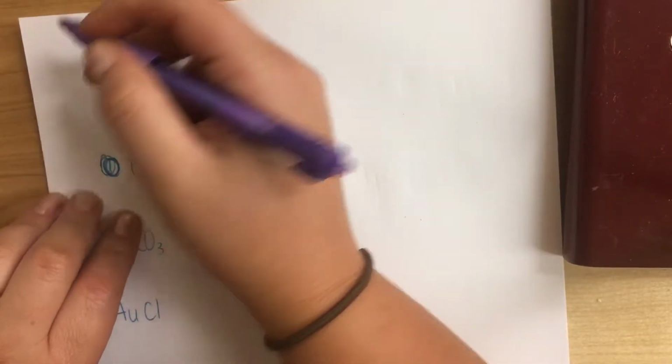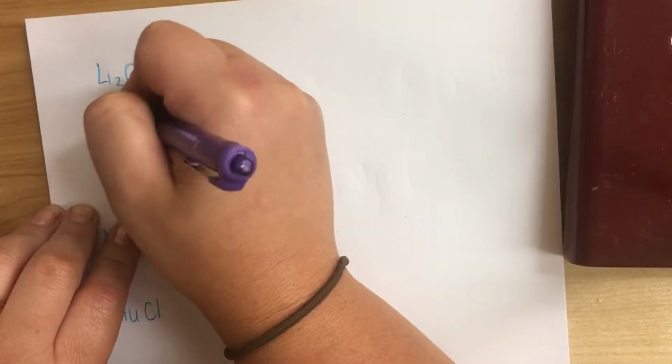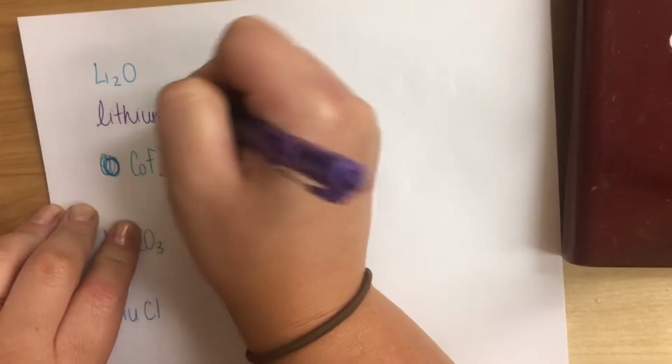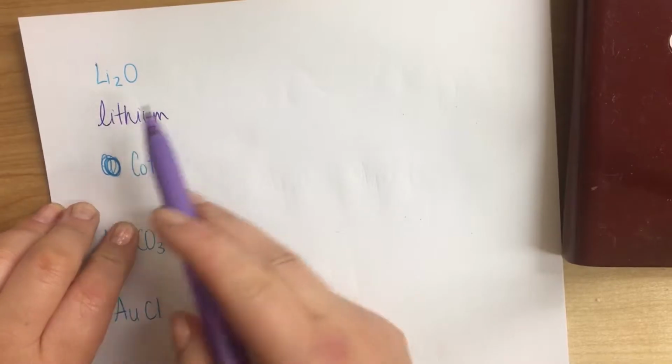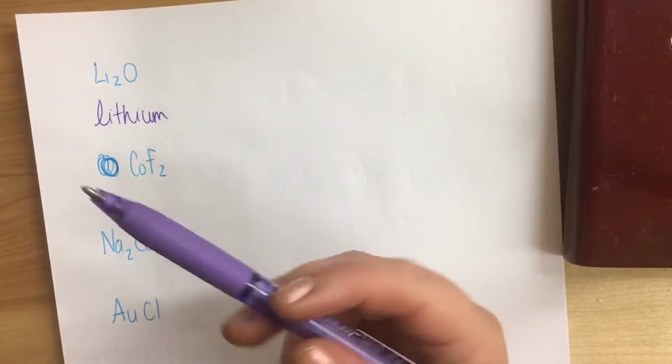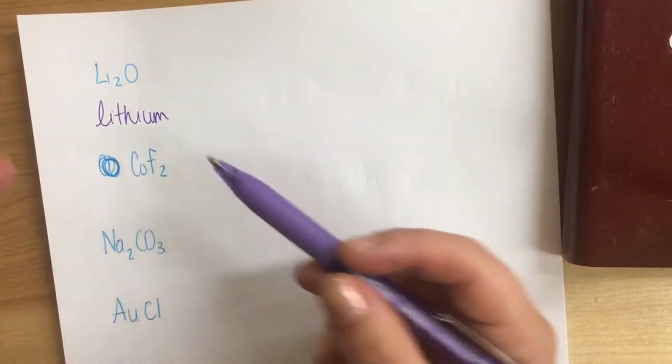You're always going to want to write the cation first. And the ending of your anion always changes to "ide." So instead of saying lithium oxygen, I'd say lithium oxide.